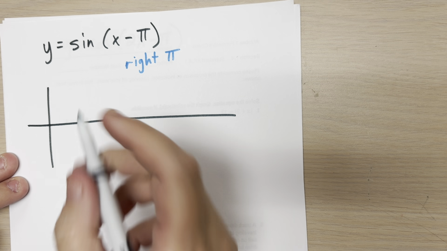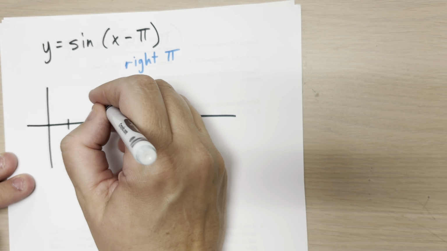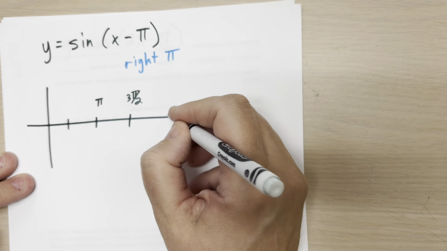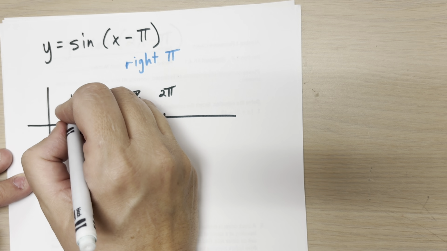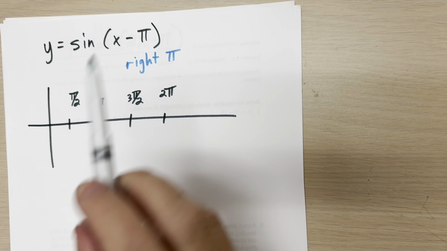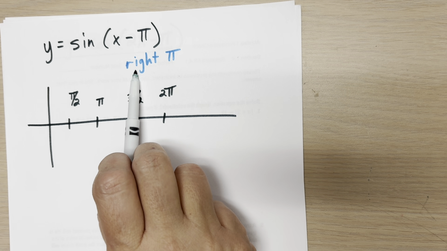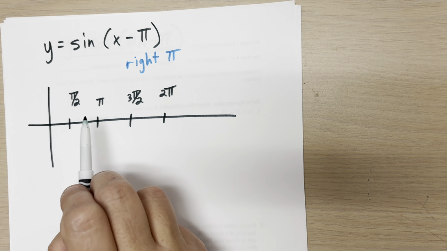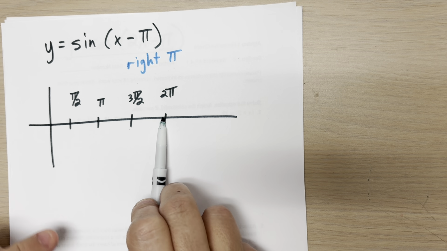Normally, when we're plotting this, we're going out to pi over 2, to pi, to 3 pi over 2, to 2 pi. But now this is a little bit strange, right? Because I'm going to be starting my graph right pi units. So instead of starting at 0, I'm going to start over here at pi. So that's my first point, my second point, my third.